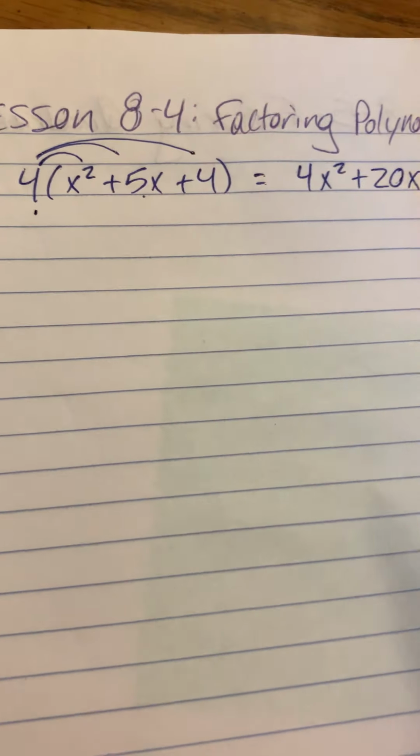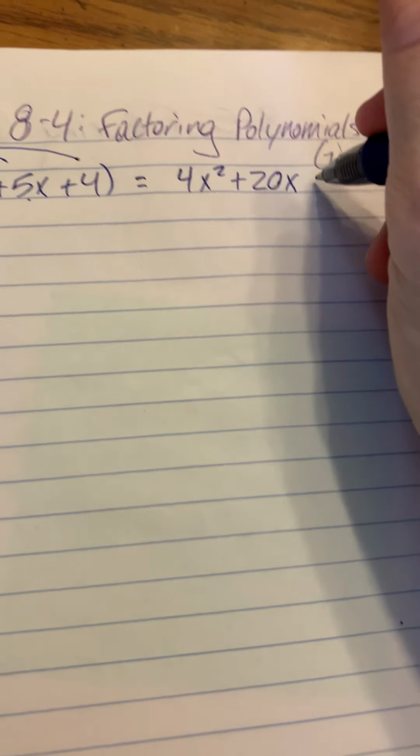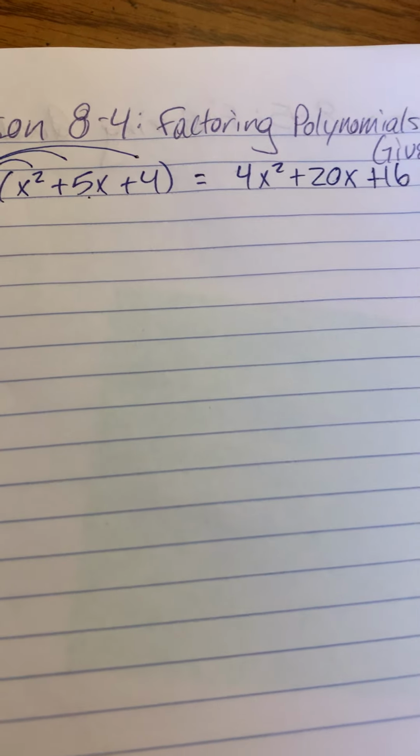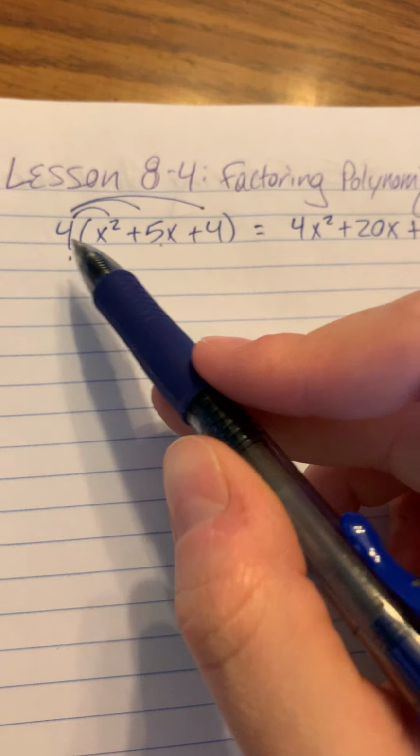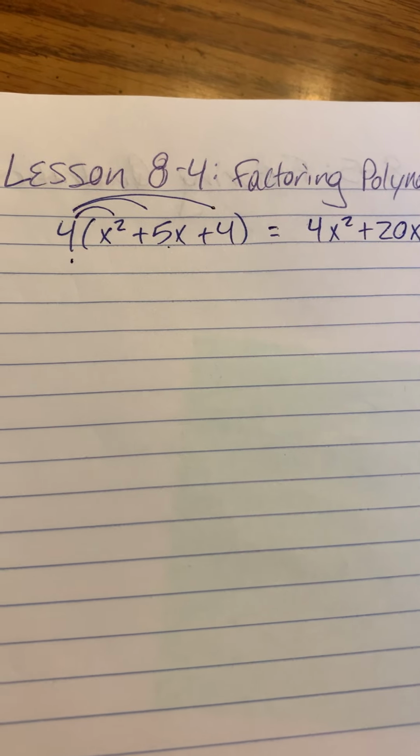And 4 times 4 gives you 16. You are simplifying that expression by multiplying that number to get rid of the parentheses.